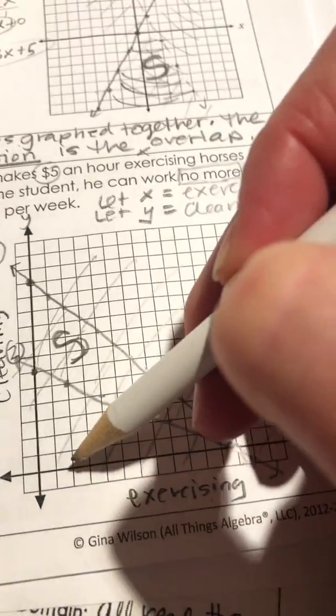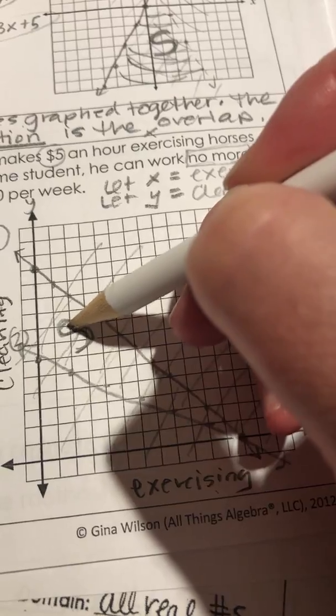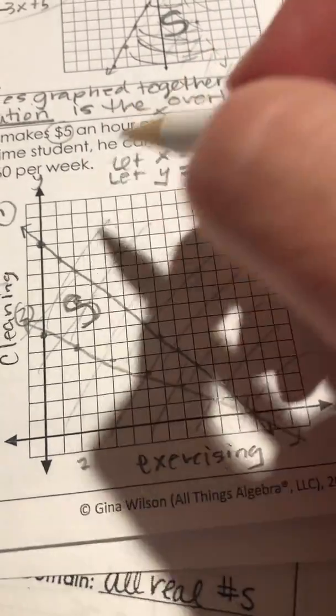How about I go some point here? What if I go 2, 8? Well, that works. So let's just make that one.